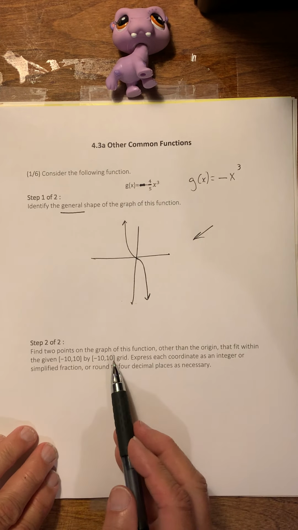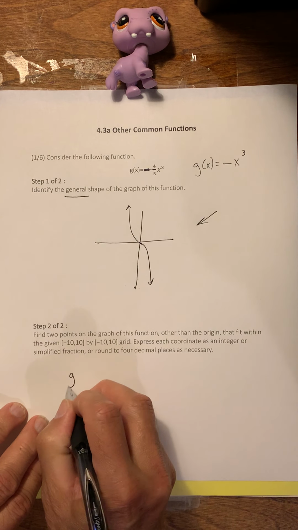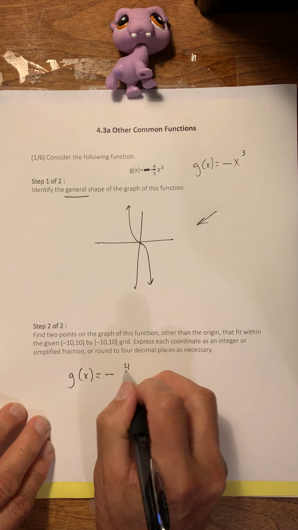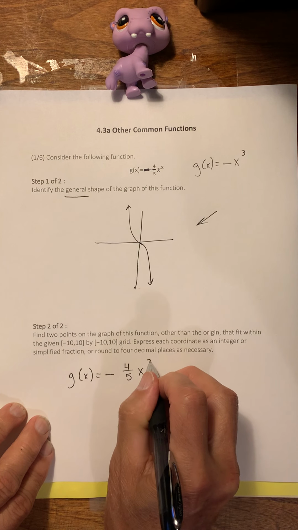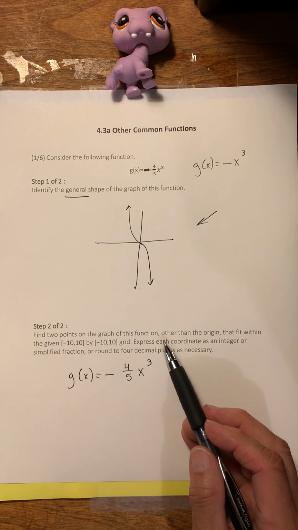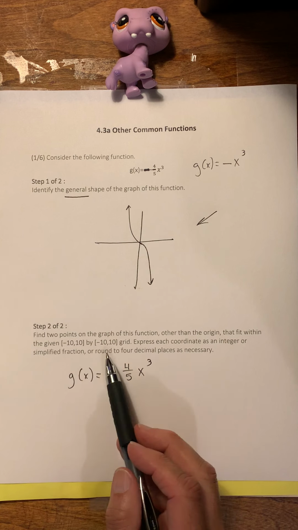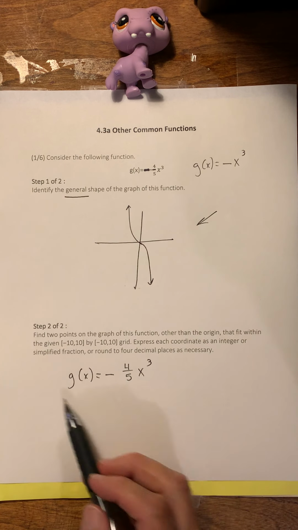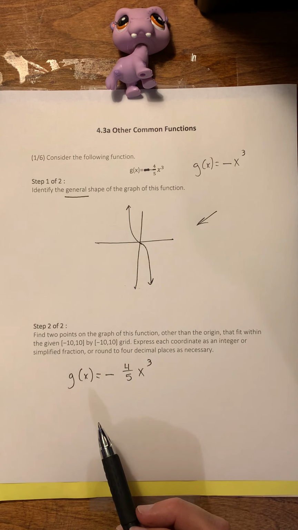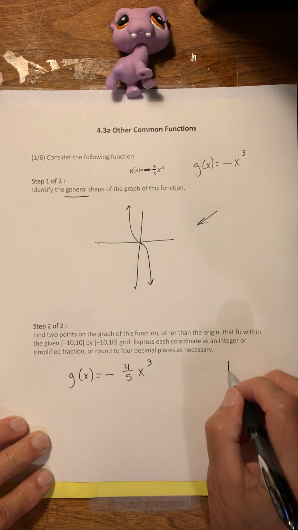Now it says find 2 points on the graph of this function. Here's where I do have to be specific. G of x is negative 4/5 x to the third. And notice what it says. Pick some points that fit within the negative 10 to positive 10 grid. So in other words, I don't want an x, I don't want a y that's larger than 10 and no smaller than negative 10. So let's pick an x and let's find a y.